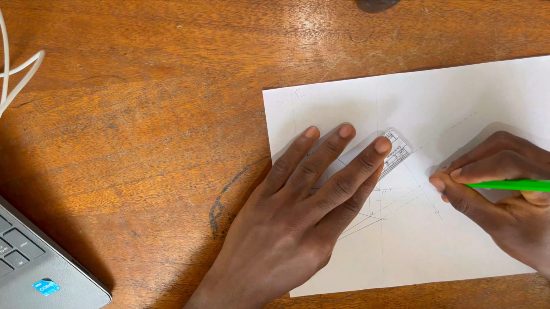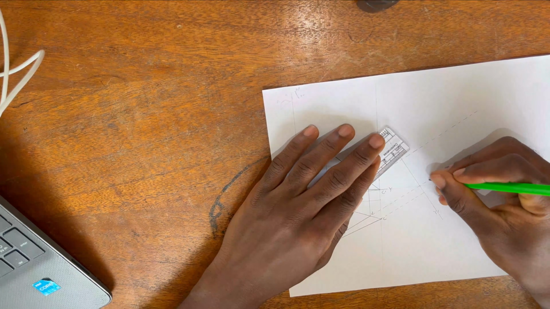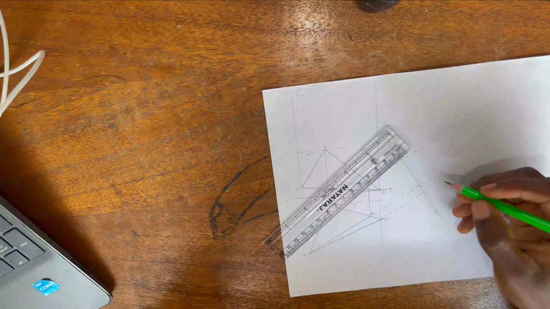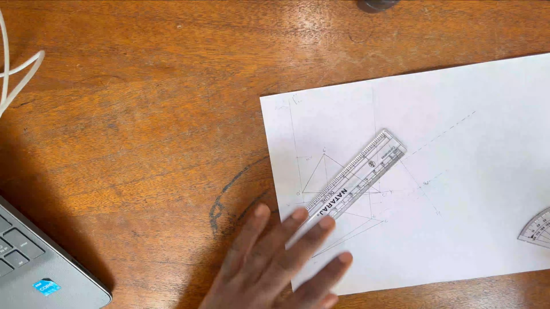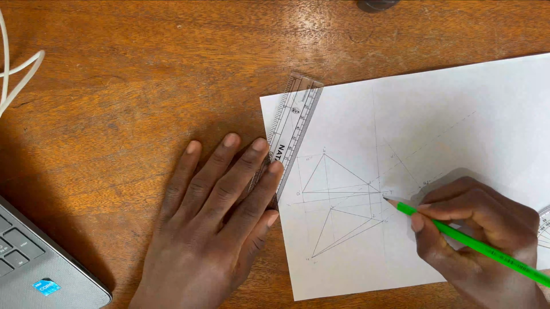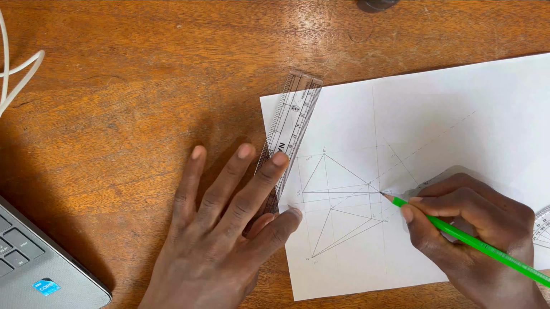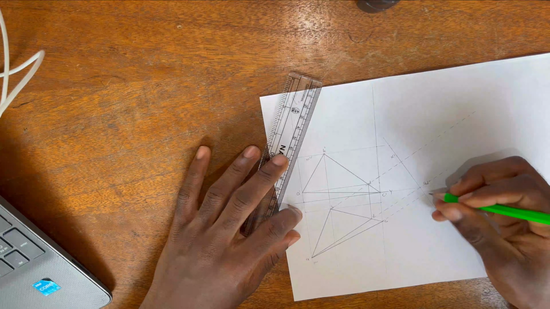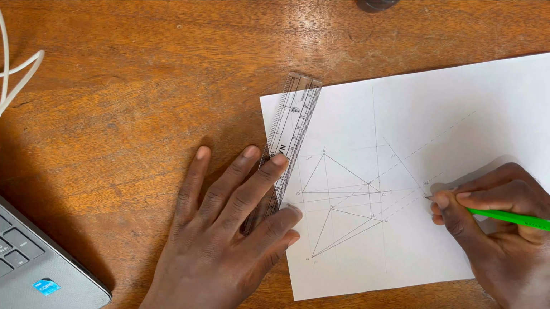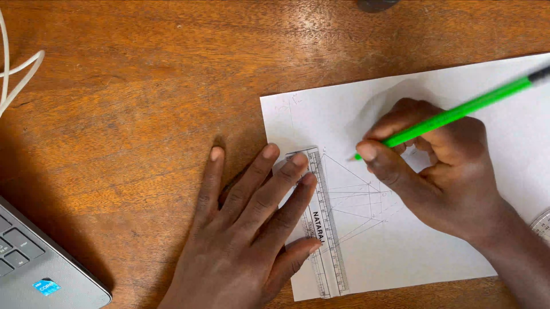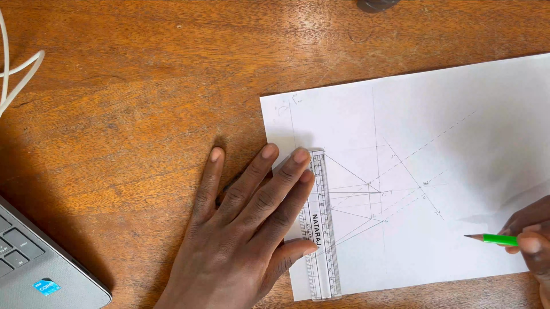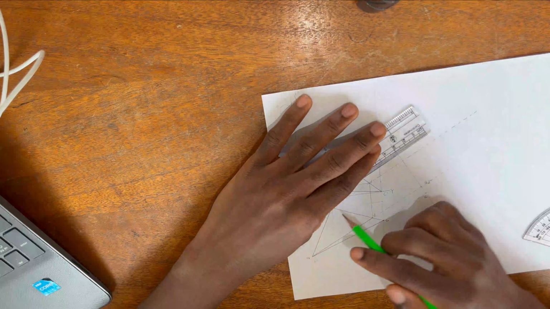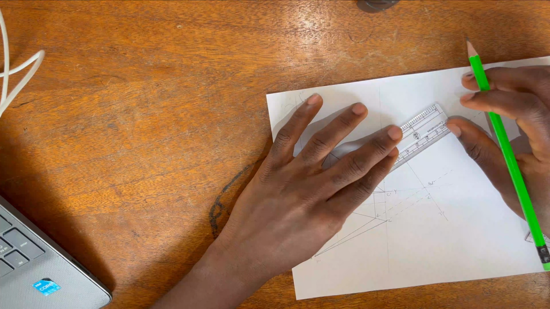This becomes the point view of A and D. Then C lies on x1, y1, and B is 45 millimeters or 4.5 centimeters, so along the projector of B, I measure 45 millimeters.